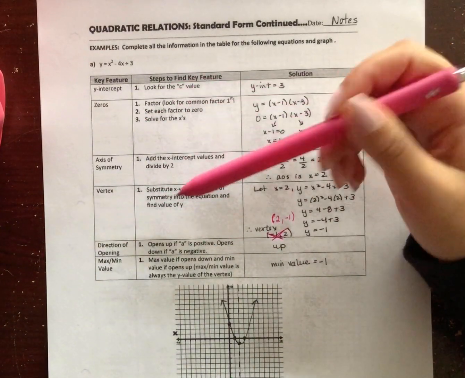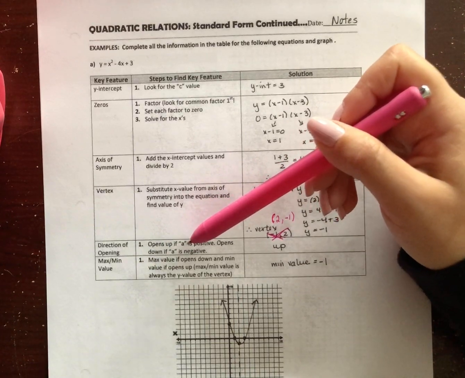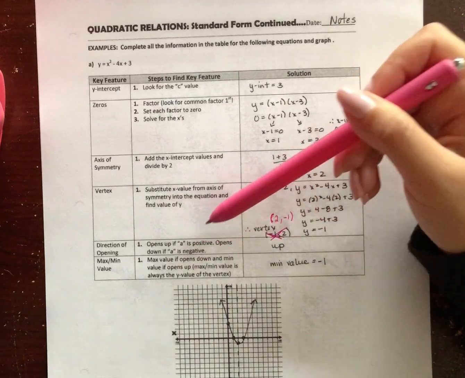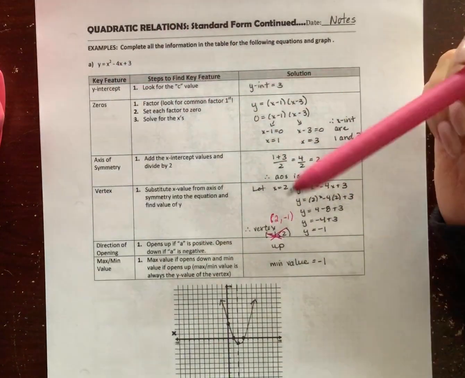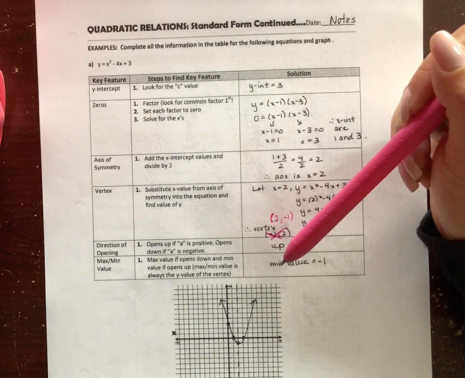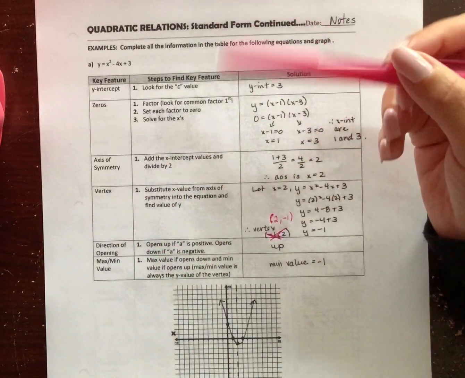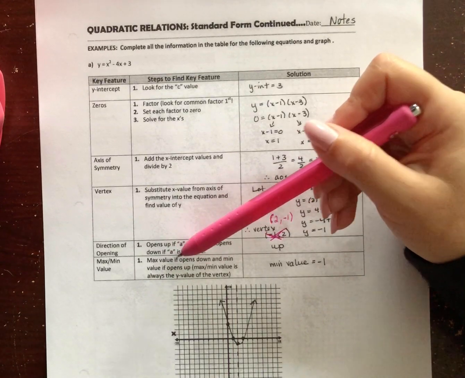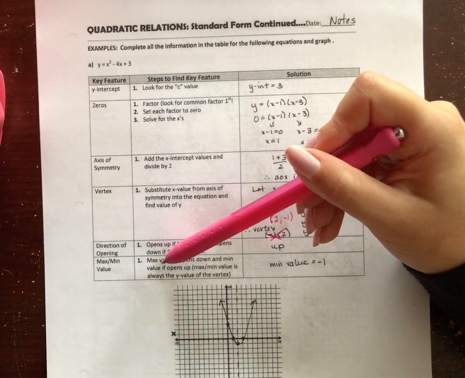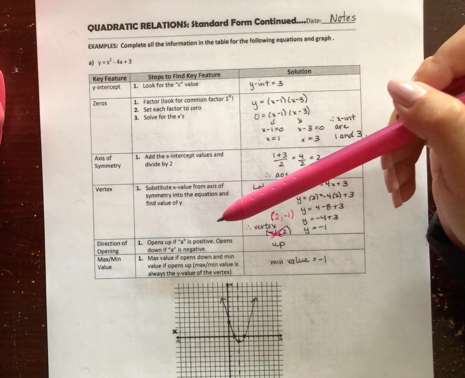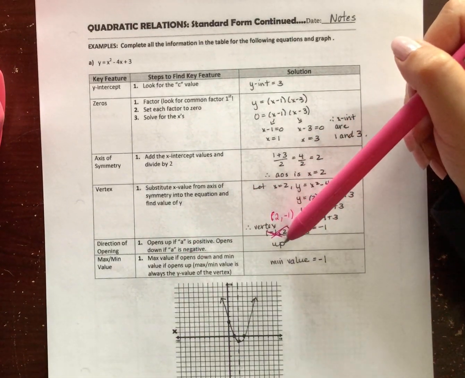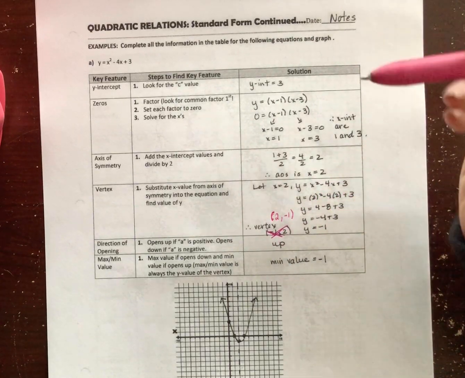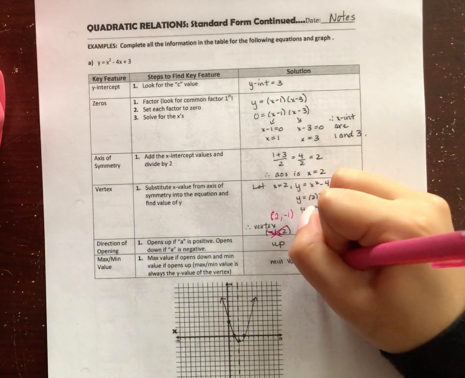Direction of opening. Opens up if the A value is positive. It's going to open down if the A is negative. Okay, so in this case, my A is positive, so therefore it opens up. Is it a min or a max? Determine if it's a min. A maximum value opens down, and minimum value if opens up. Okay, so since we have a parabola that's opening up, we know we have a minimum value, and it occurs at y equals negative 1.